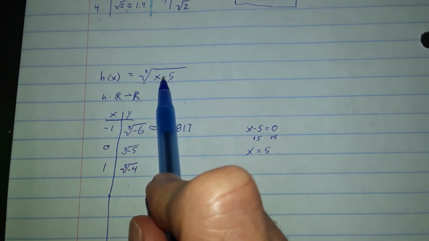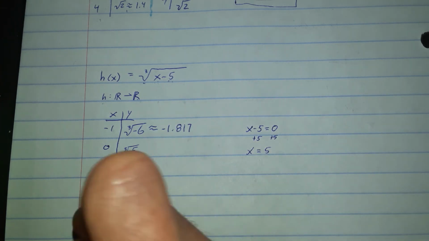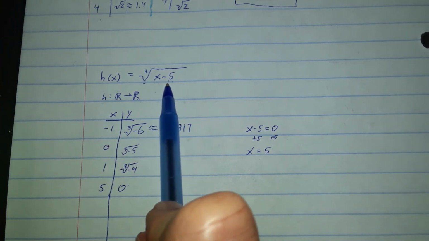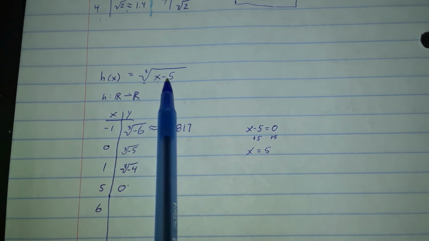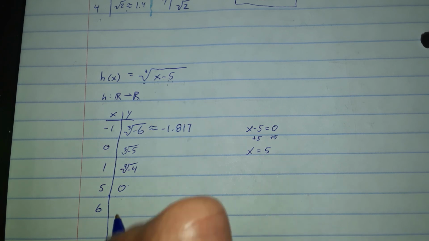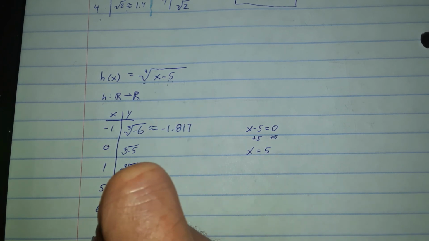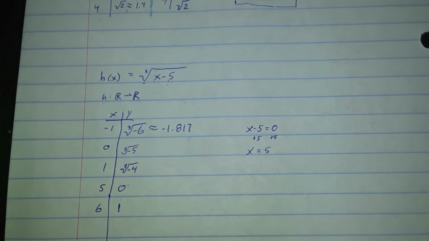Take the cube root of 0 and I'm going to get 0, because 0 times 0 is 0, 0 times 0 is 0, so that works. I have what was my critical point in my square root. I still get a real number, it still works the same way, so let's try one number bigger. What happens if I put in 6? 6 minus 5 is 1, cube root of 1 is 1, so again, real number, it works fairly nicely.